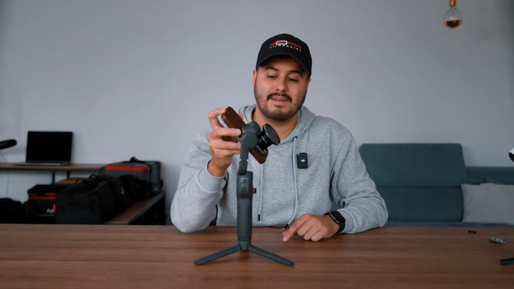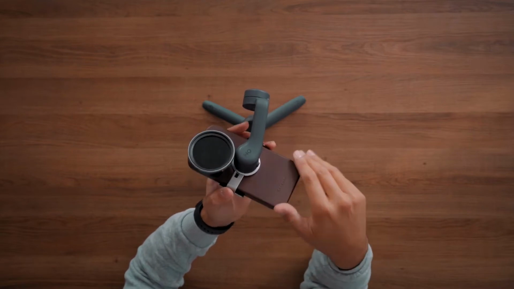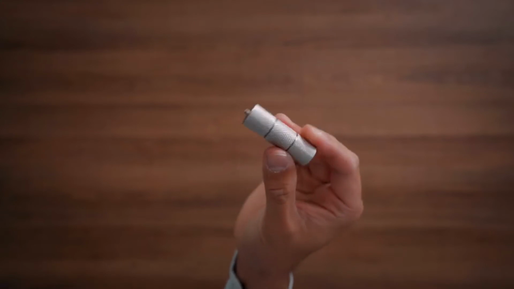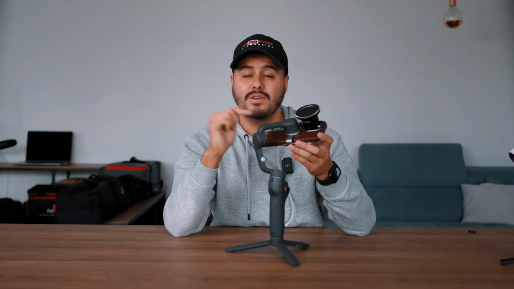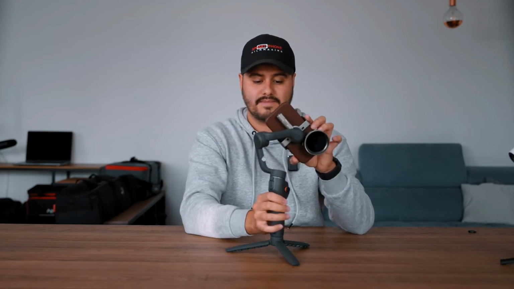As you can see, the DJI Osmo Mobile 6 has a hard time balancing the telephoto lens with a filter and a case. But what is great is that you can get these counterweights on Amazon that you can simply screw on. And using this might help with the balance. So let's turn it back on.